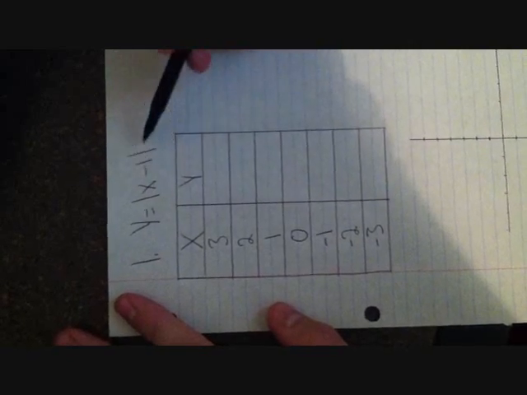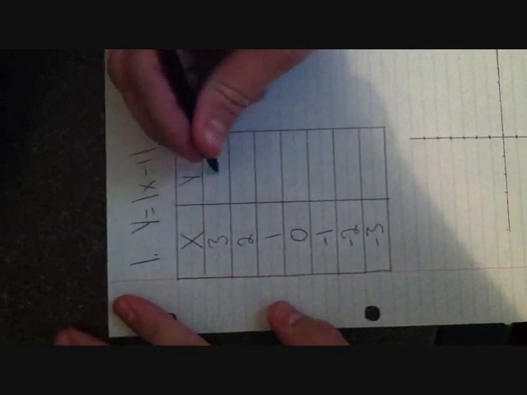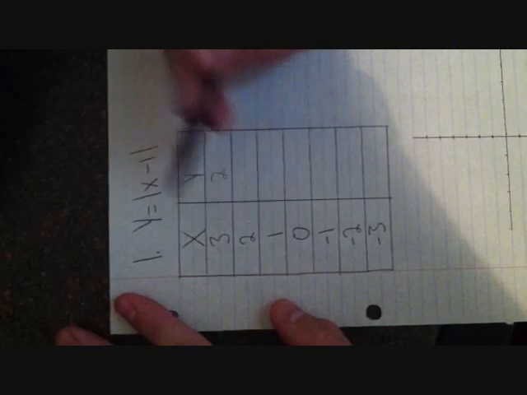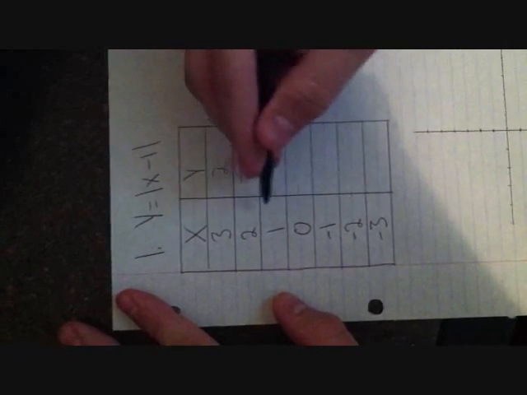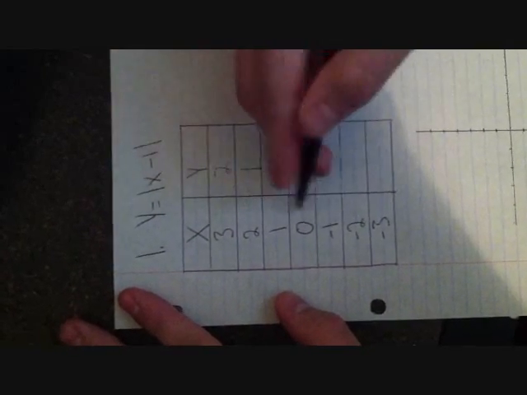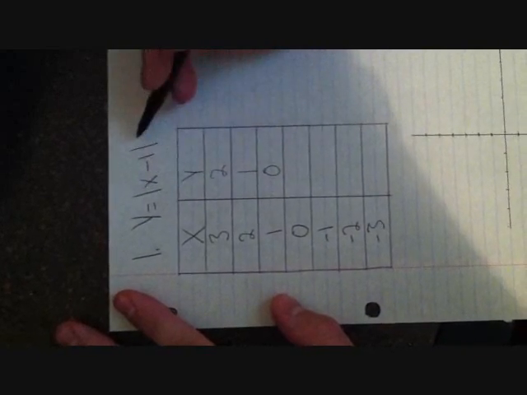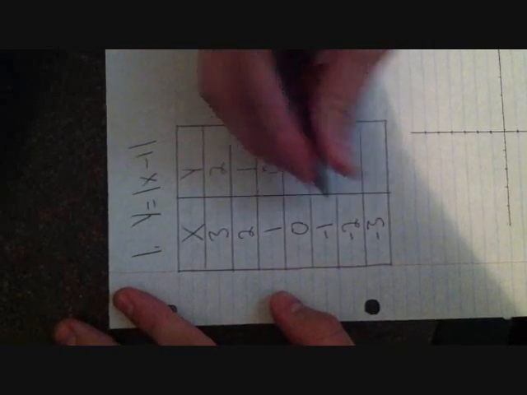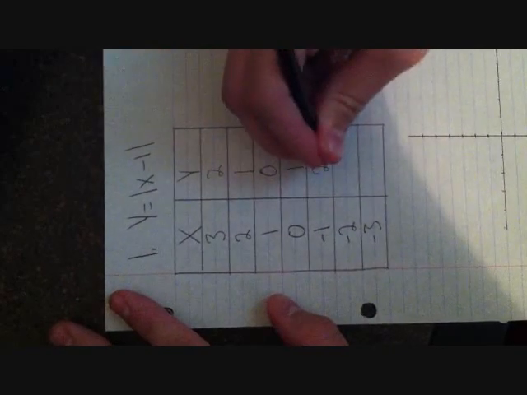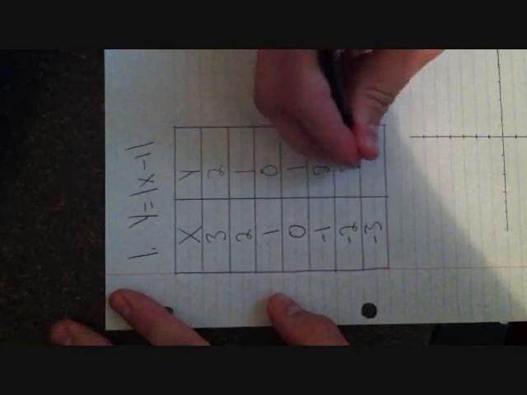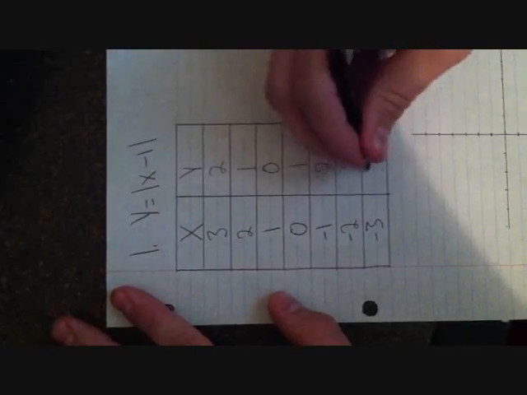So we plug in 3. That's going to be the absolute value of 2, which is 2. Then we plug in the 2, that's 1. Plug in the 1, 0. Plug in the 0, that's going to be negative 1, but the absolute value changes it to 1. Negative 1 gives 2, negative 2 gives 3, and negative 3 is going to be 4.